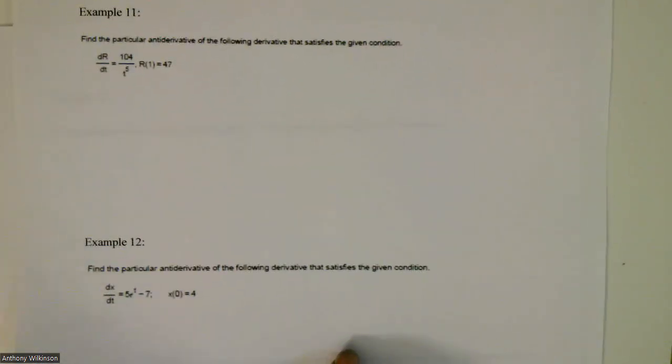Let's say we had this. Say I want to find the particular antiderivative of the following derivative that satisfies this given condition. And that's going to be dr dt, the derivative of r with respect to t, equal to 104 over t to the 5th. And here, r of 1 is equal to 47.